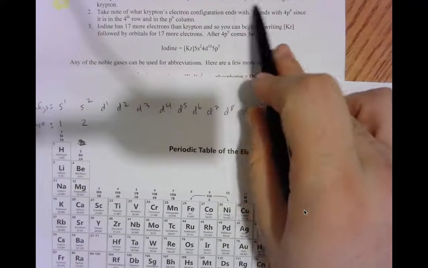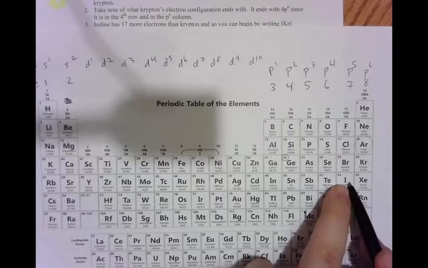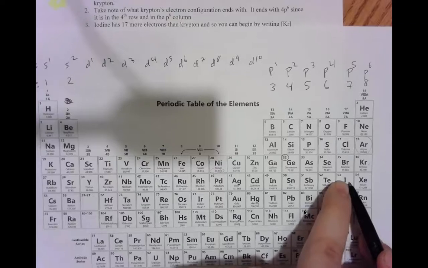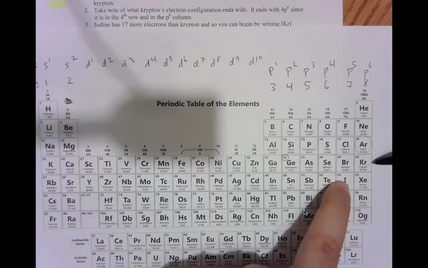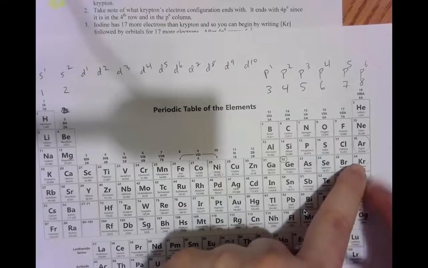Then you go backwards and find the previous noble gas. Remember, the previous noble gas will be the noble gas in the row before it. With iodine, we have to trace it all the way back to krypton.